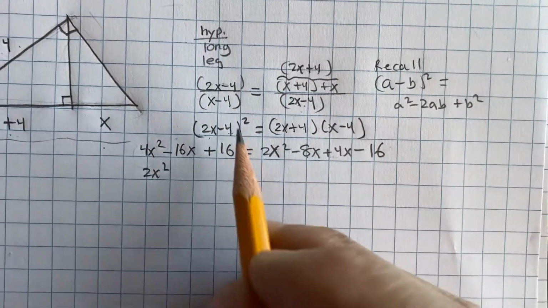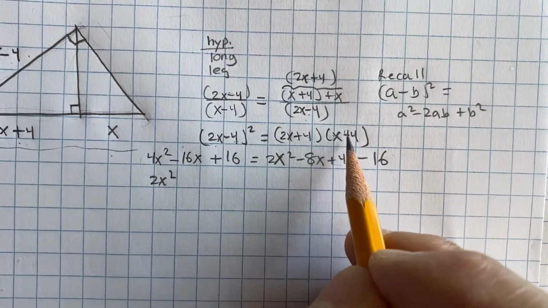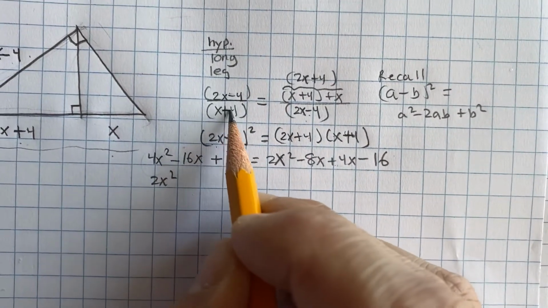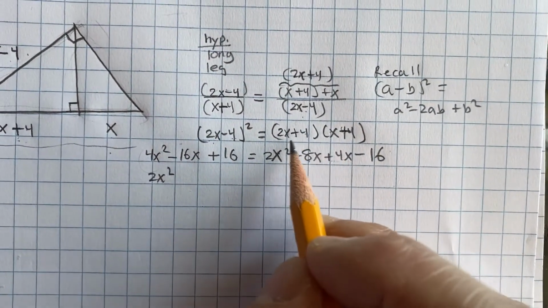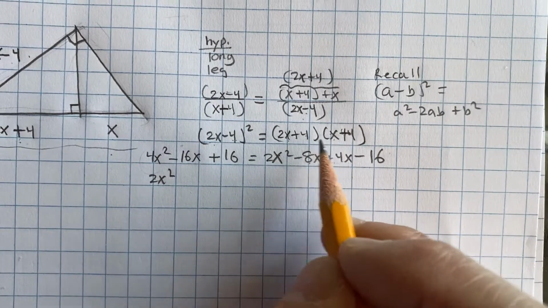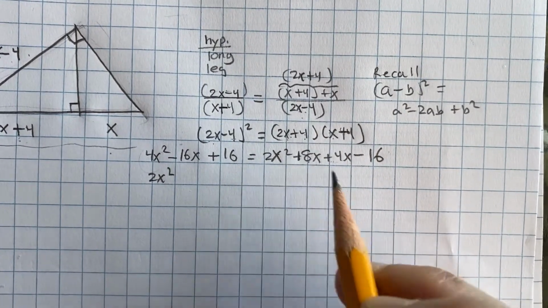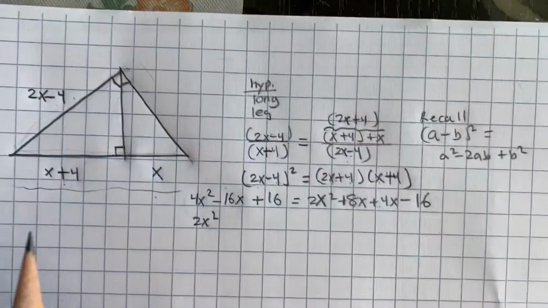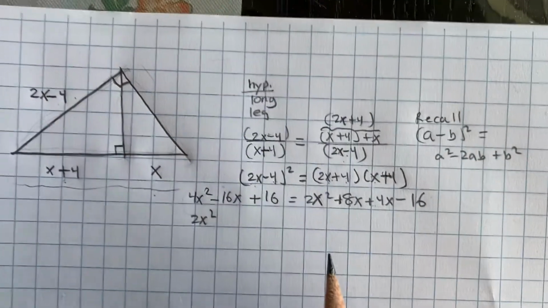Oh, I see. I made a mistake over here. This should be x plus 4. I was wondering why. This should be an x plus 4, right? Okay, so when I fold here, I'm going to get 2x squared plus 4x, right? And this should be a plus 8x, okay? So a little bit of mistake right here. This should be x plus 4, okay? The concept still stays the same.